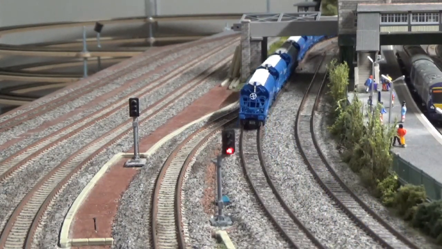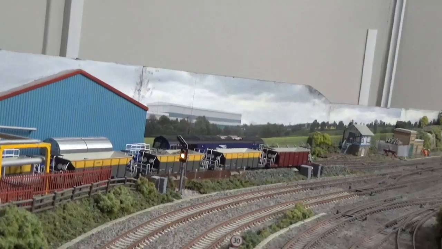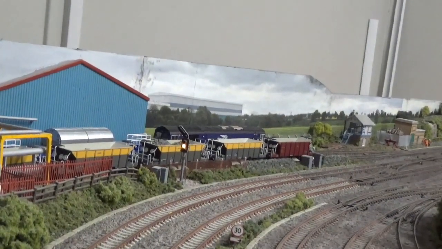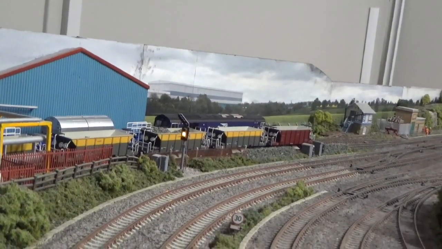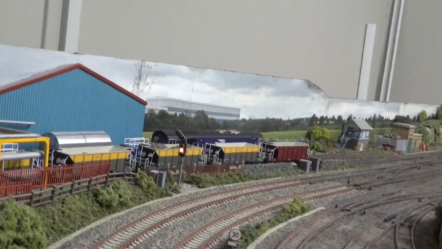That is not the only signal that has become automated. This signal has also been automated, and the two signals are now communicating with each other.